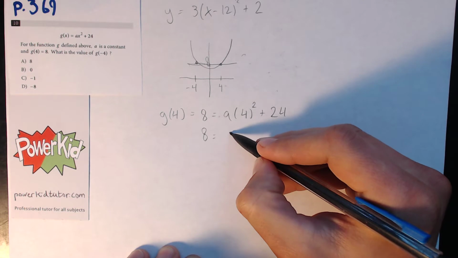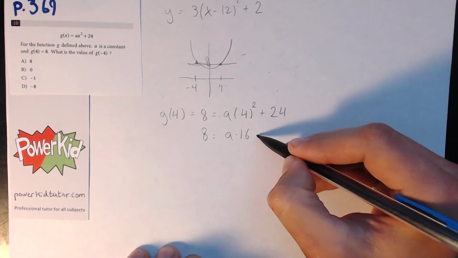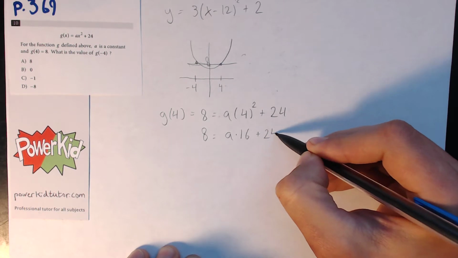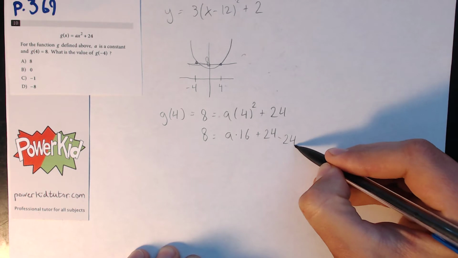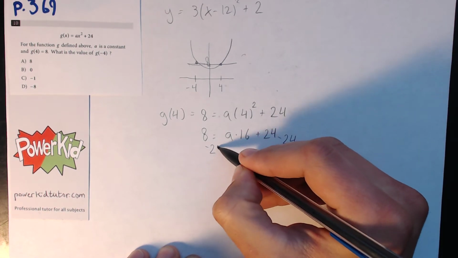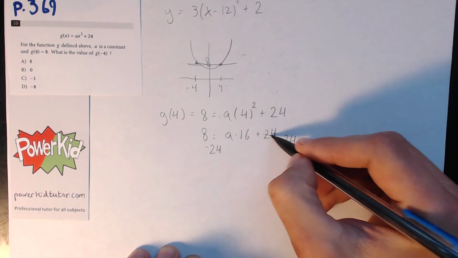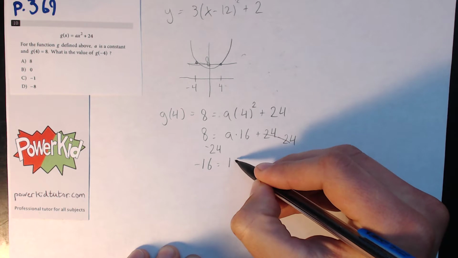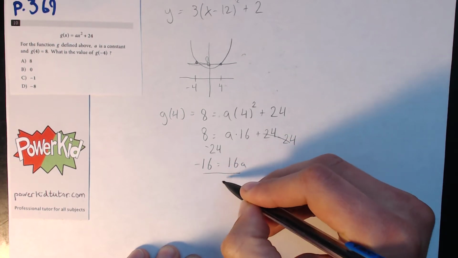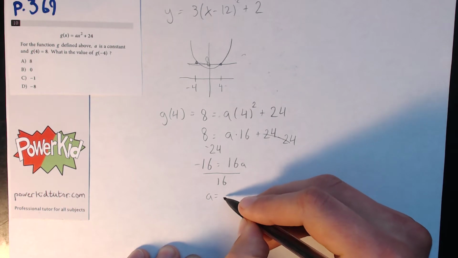Now I'm going to write 8 equals a times 16 (since 4 squared equals 16) plus 24. Good. Now let's just move this 24 to the other side for the sake of combining like terms and for the sake of getting a on its own. 8 minus 24 equals negative 16 equals 16 a's. Dividing both sides of that by 16, we simply get a equals negative 1.